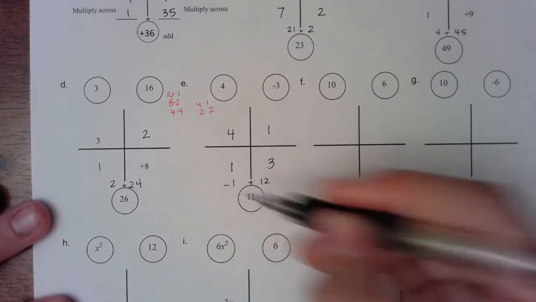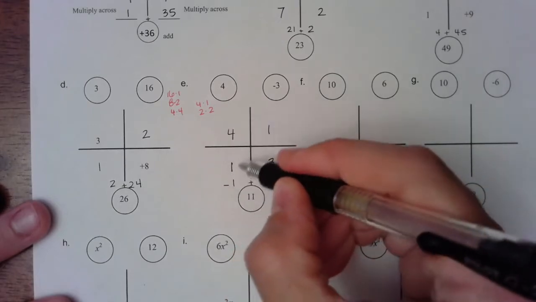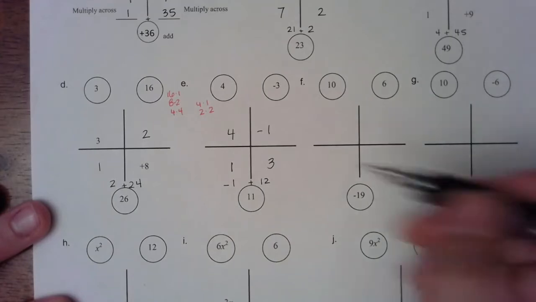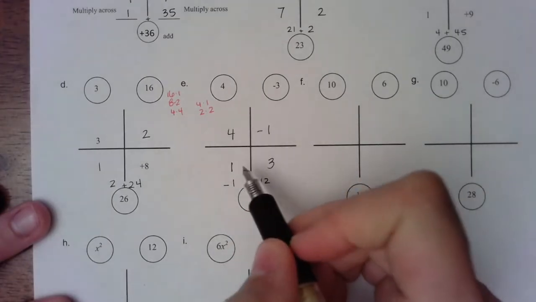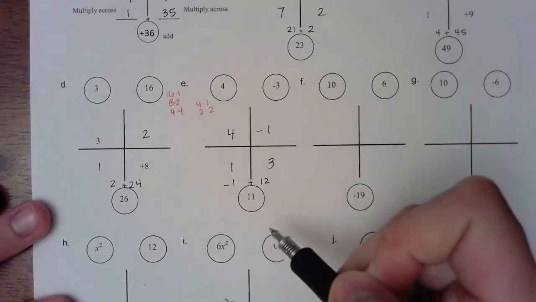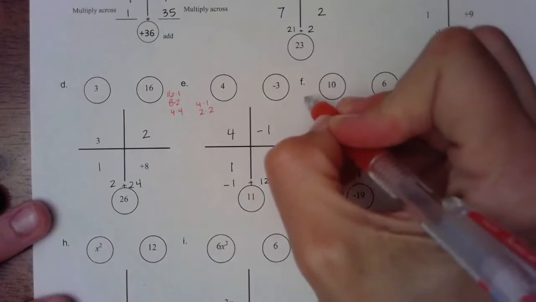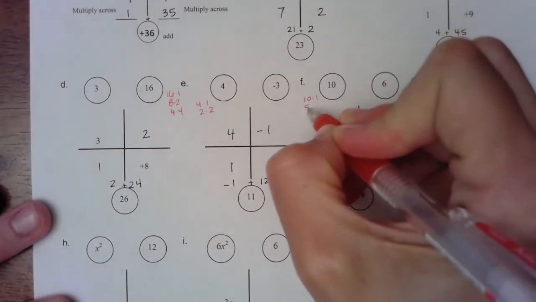When I add these up, I'm supposed to get positive 11. That means that I would want the 1 to be negative. Since the numbers over here aren't allowed to be negative, I put the negative on this one right here. So that would be the correct 4 numbers, 4, a negative 1, and then positive 1 and 3 for the t-chart for that number.